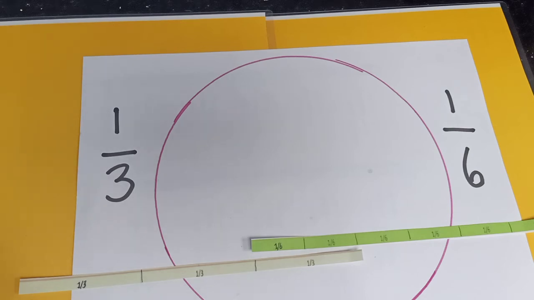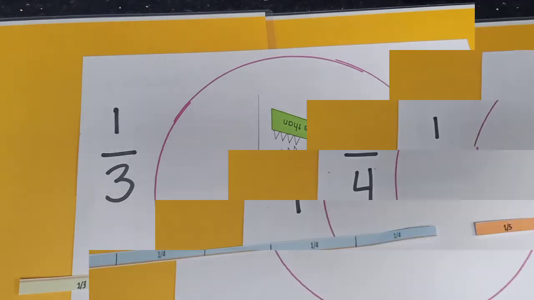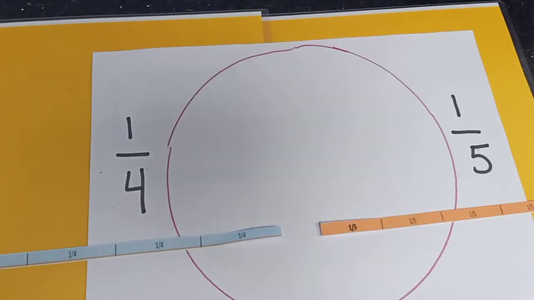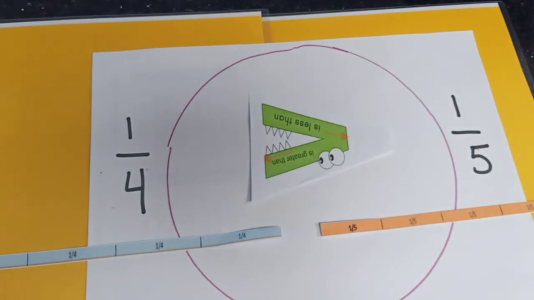So we're going to have to take our greater than or less than sign, and we're going to have to make sure that the large side, the open side of the greater than symbol, is pointing towards the larger fraction, and the closed side is pointing towards the smaller fraction like that. Okay, let's now compare 1/4 to 1/5. And if you follow the rule that we've been thinking about, that the smaller that the denominator is, the larger the actual unit fraction is, then you will know that 1/4 is actually larger than 1/5, and you will draw your greater than sign that way.